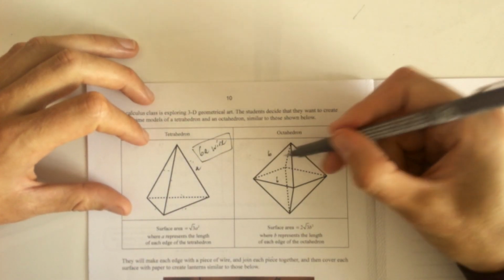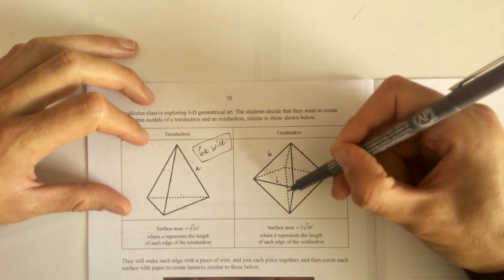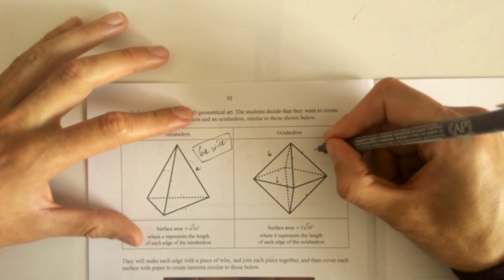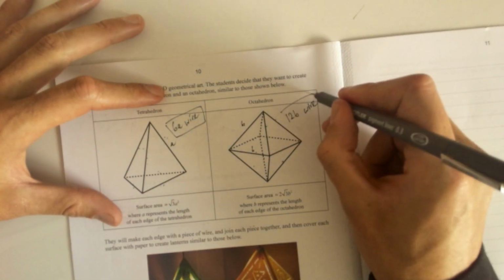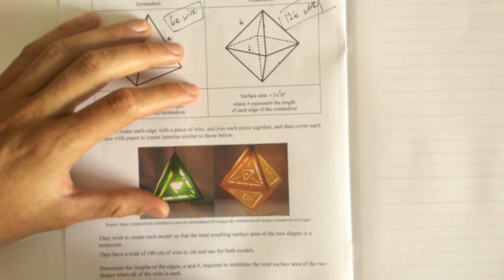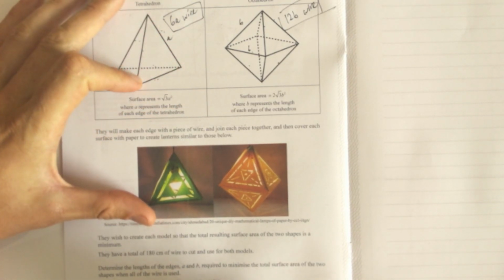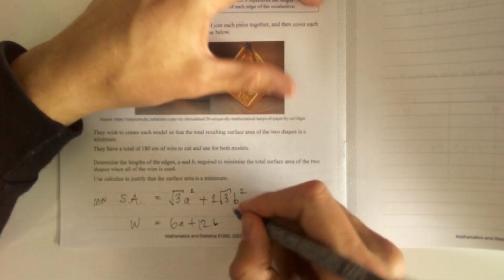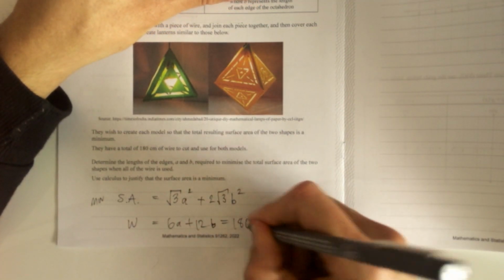This one here, 1, 2, 3, 4, 1, 2, 3, 4, 1, 2, 3, 4. 12b wire. So the wire is equal to 6a plus 12b, and that is equal to 180.